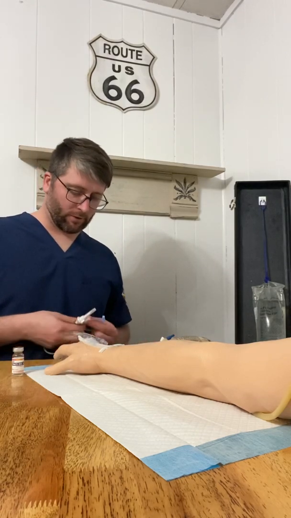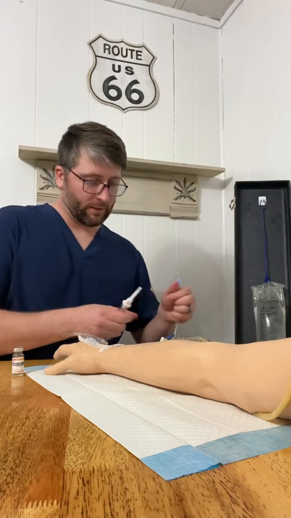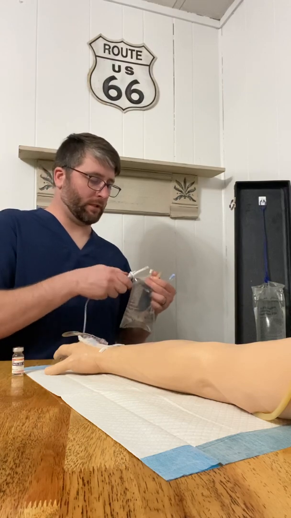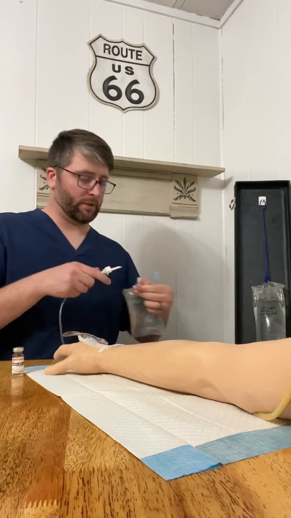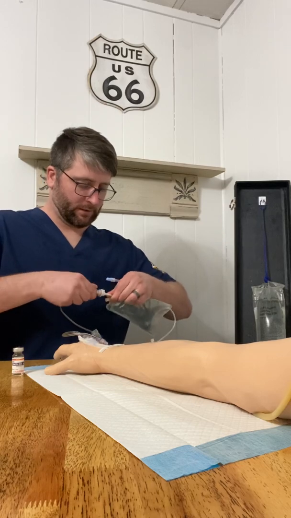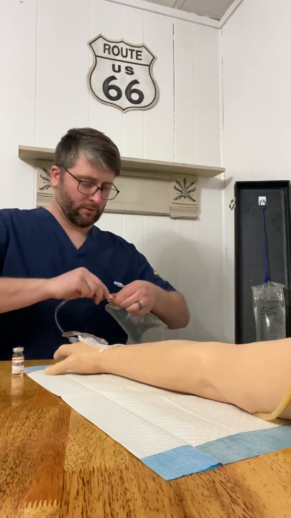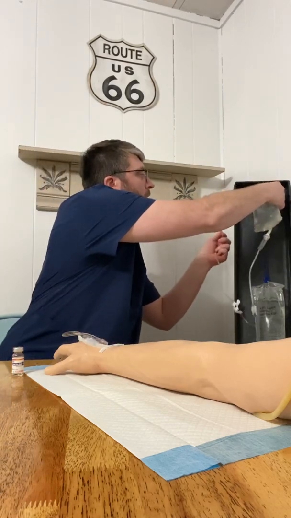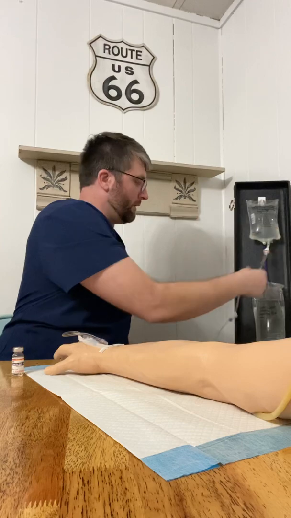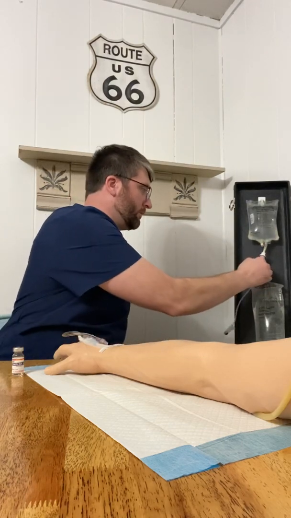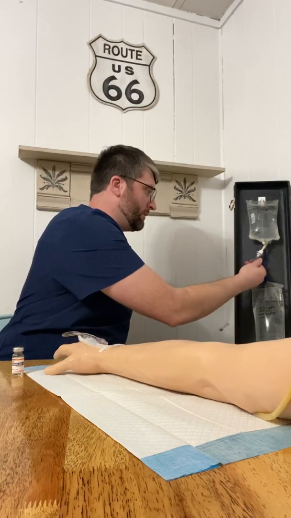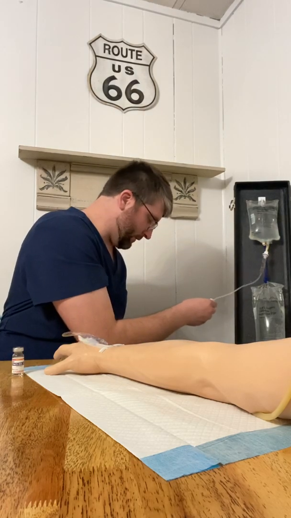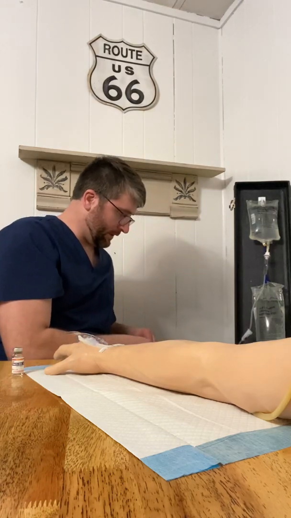So there we are. We're going to close our roller clamp. Then we're going to open up our bag. We're going to open up our spike. Maintain aseptic technique. Twist as we're going in. Then we're going to hang that. Then we're going to squeeze that. Make sure it's about a half. Then we're going to prime that line. Very little fell out.